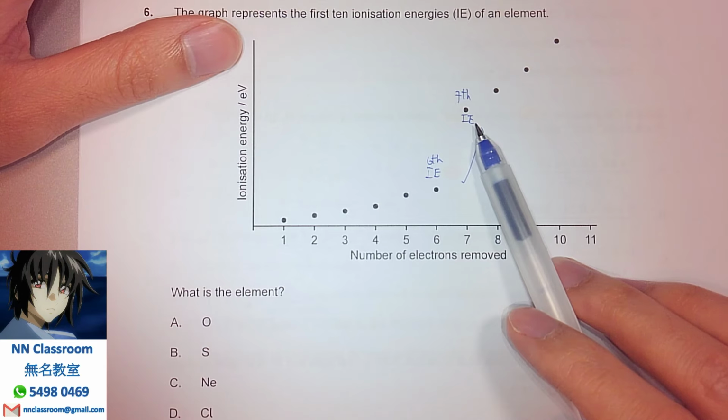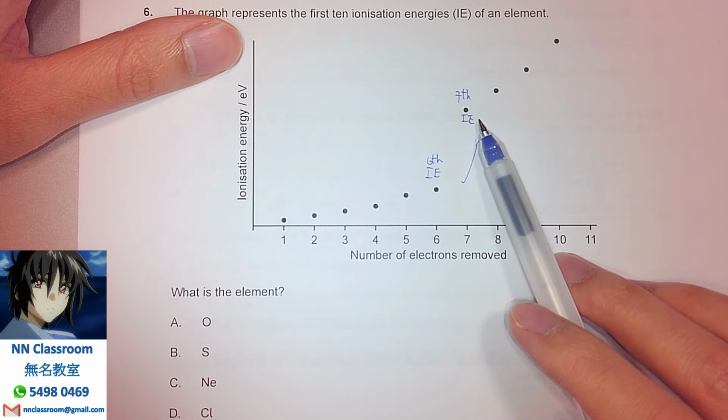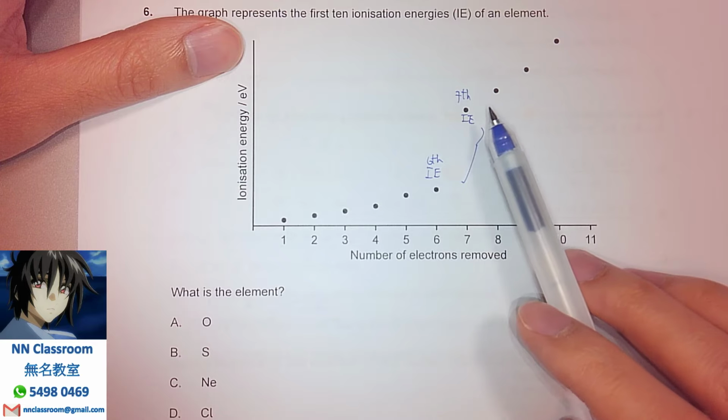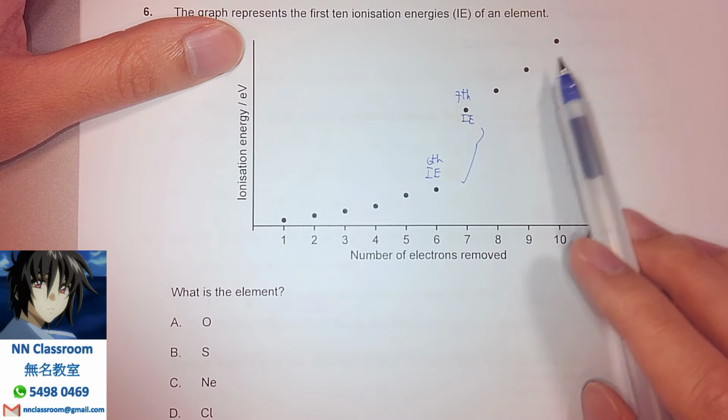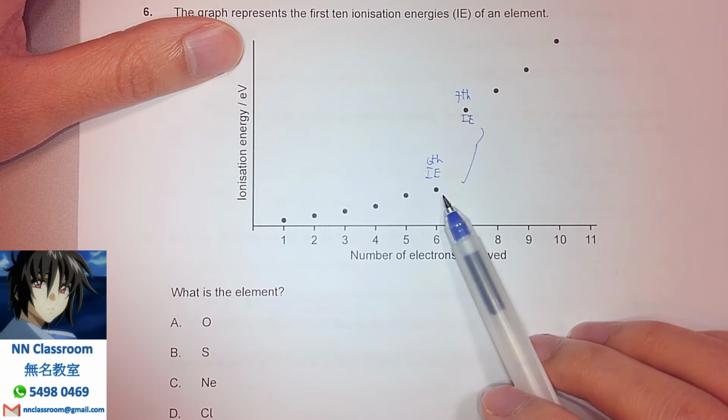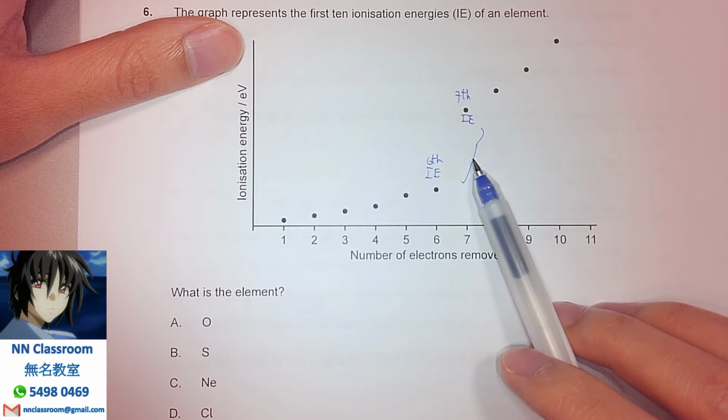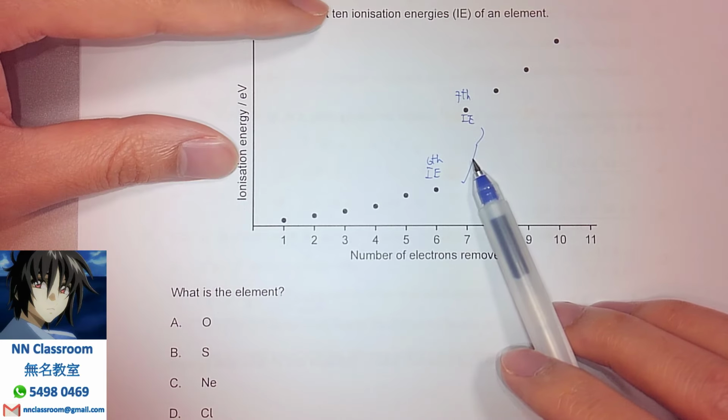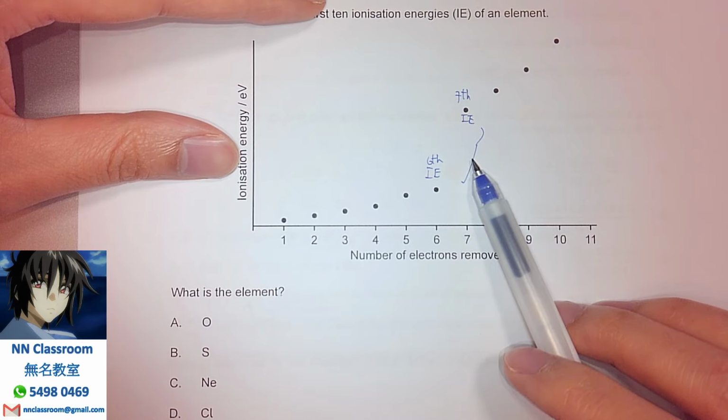With an inner shell, the electrons will always experience a stronger effective nuclear charge, meaning the attraction from the nucleus towards those electrons is stronger. That's why the energy requirement is much larger than the previous level, right? So from this perspective, what we can get is that the outermost shell electrons are being given to you now.